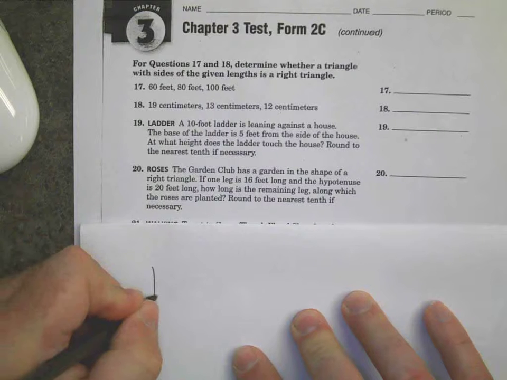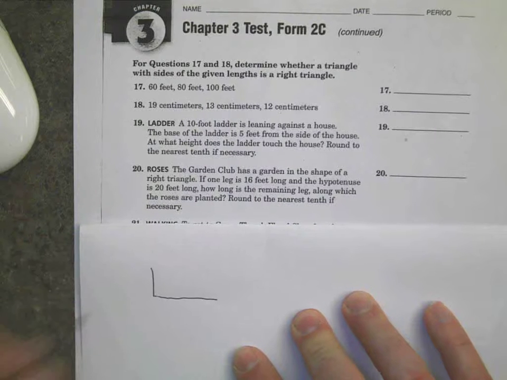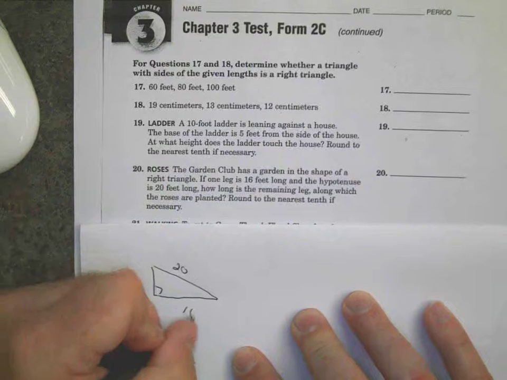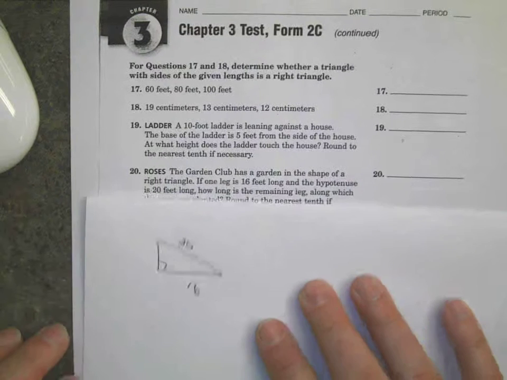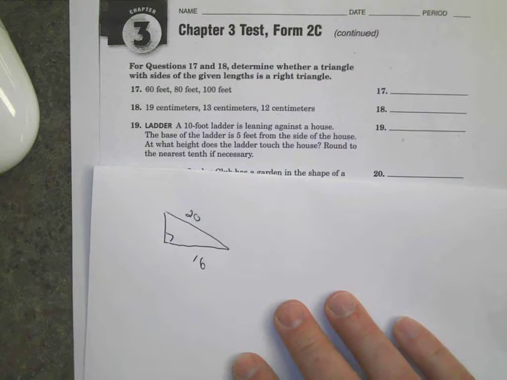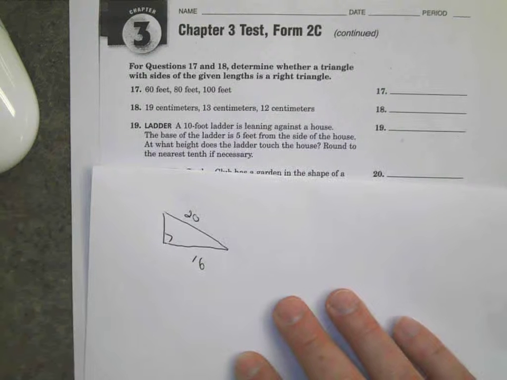Okay, right triangle. It's hard to guess what shape your right triangle is until you start putting your numbers on there. The hypotenuse was 20. One of the legs is 16. Now, let me slide this up. I'll be honest with you, I really don't know if I'm solving for A or B. Who can raise their hand and explain to me why I don't know if I'm solving for A or B?